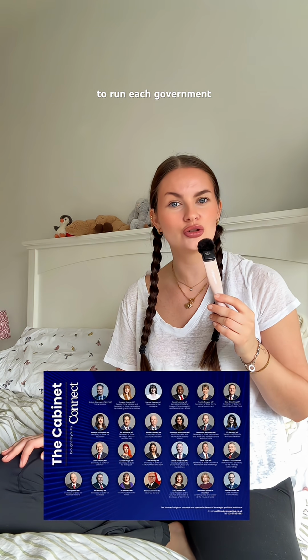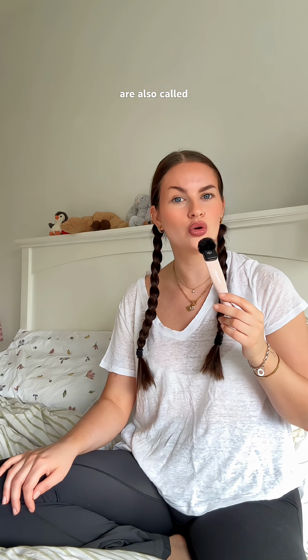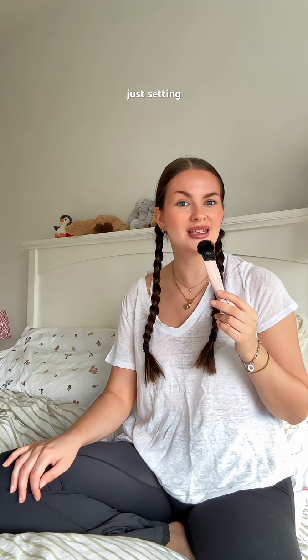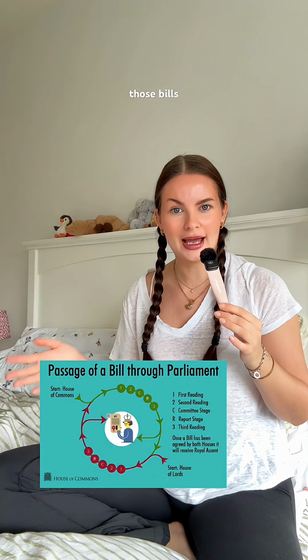Next, the Prime Minister chooses their cabinet, so they will choose ministers to run each government department, and together they make up the executive. Then the government can start proposing laws, and these laws are also called bills. So that's technically the government just setting its agenda and policies. Then those bills will get passed to the House of Commons, and the House of Commons will debate those bills. And the elected representatives will all collectively decide whether those bills should be passed or moved on from.